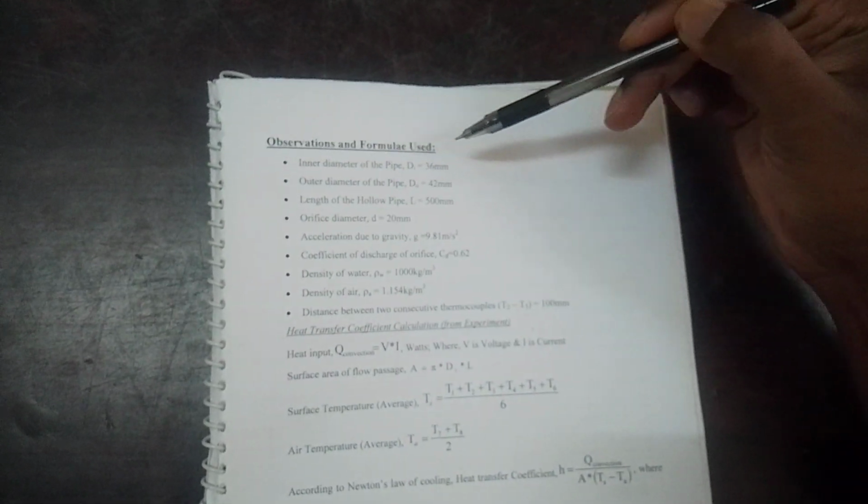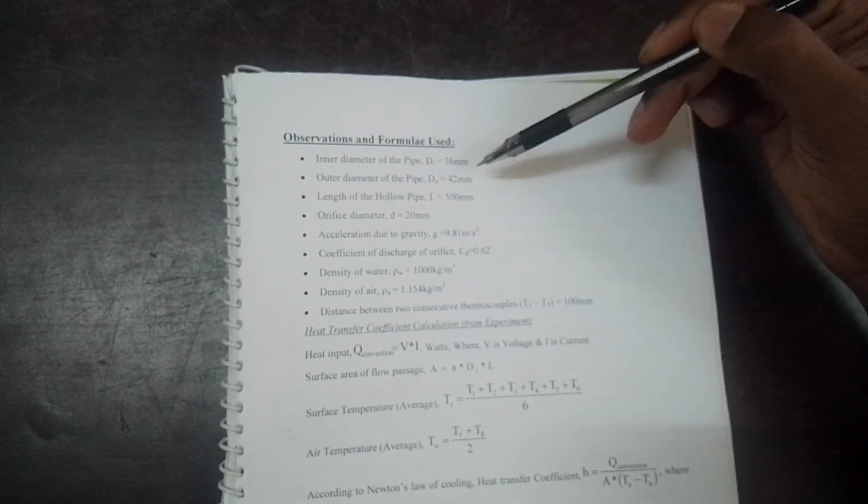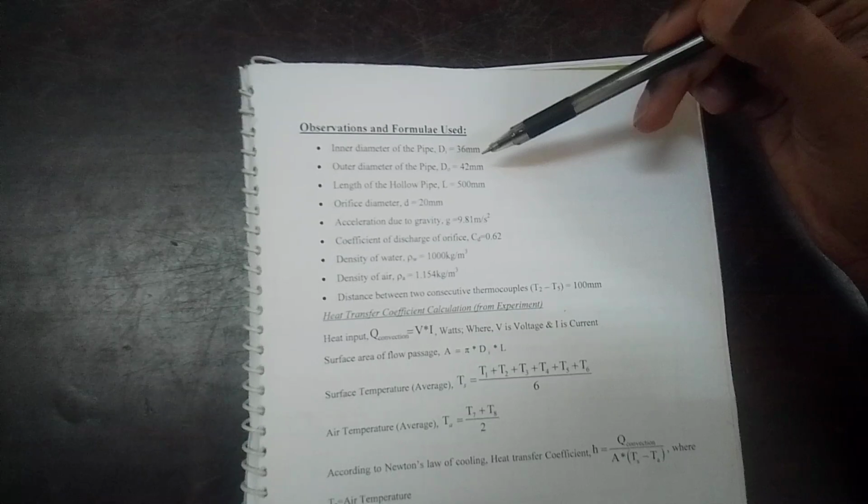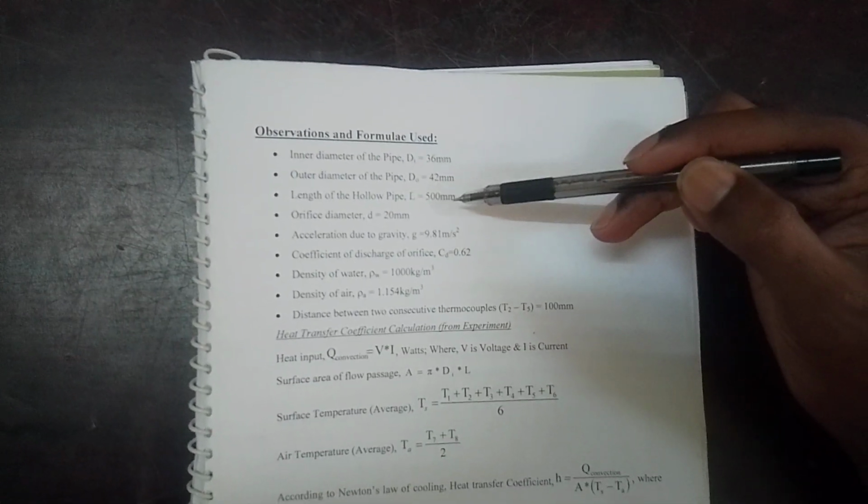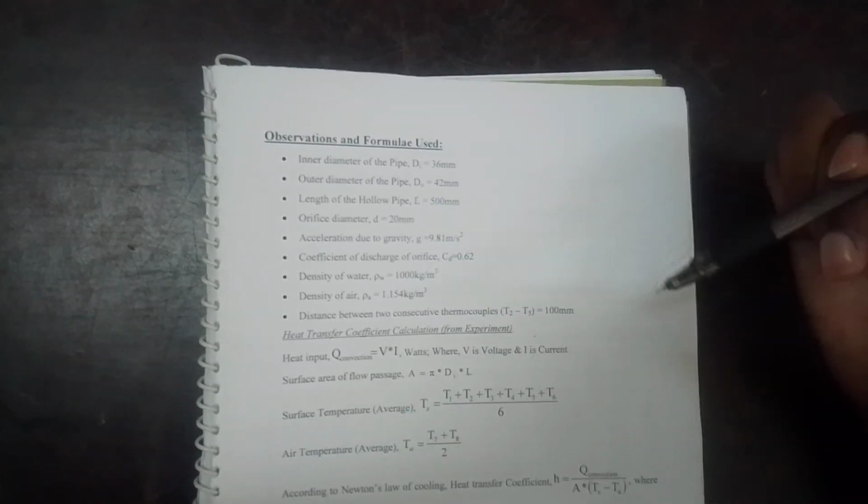So here we have an observation where the inner diameter of the pipe, that is D1, is given as 36 mm, and the outer diameter of the pipe, that is the outside surface, is given as 42 mm. Then the length of the hollow pipe is 500 mm, which is the length we are going to consider here.